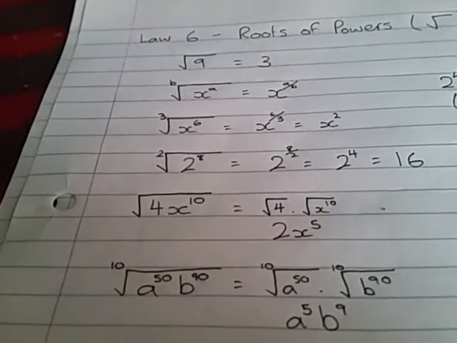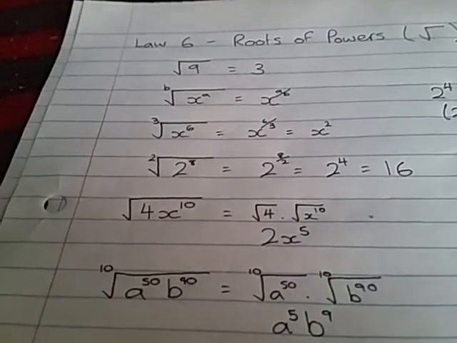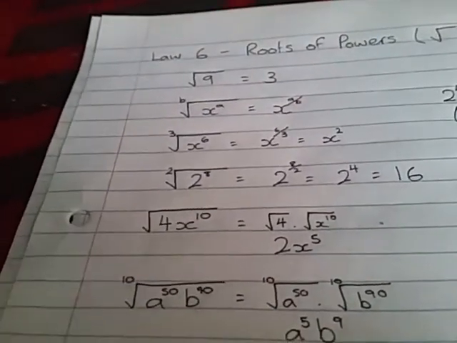Remember, these are all laws of exponents. These laws I'm showing you happen only to the exponents. Just like with the 4 over there, normal numbers operate like normal.